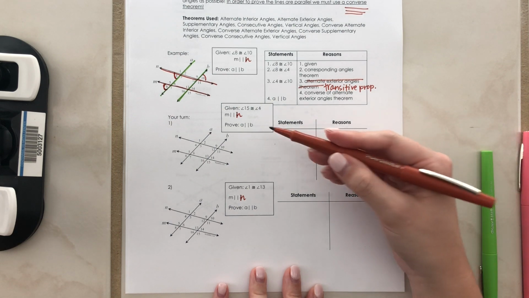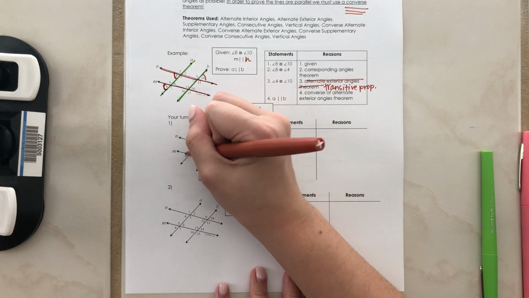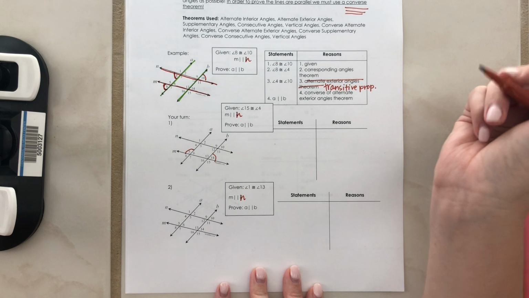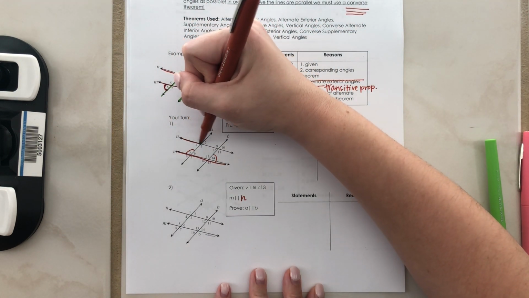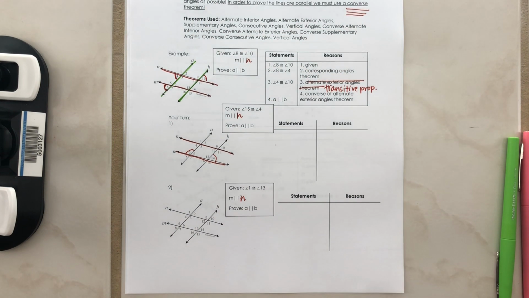In this next example, we're given 5 and 14 are congruent, and then M is parallel to N. And we're going to try to prove that A is parallel to B.